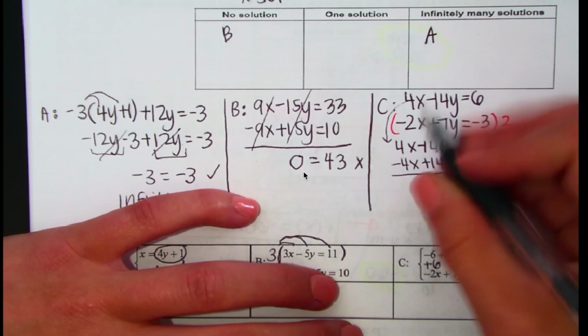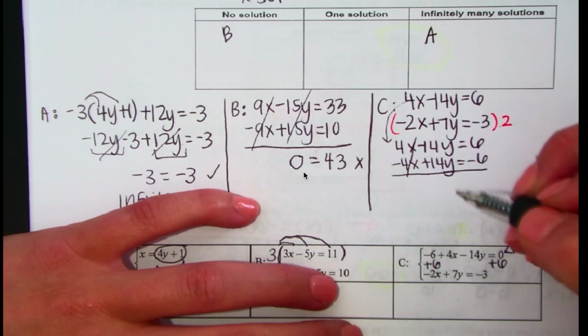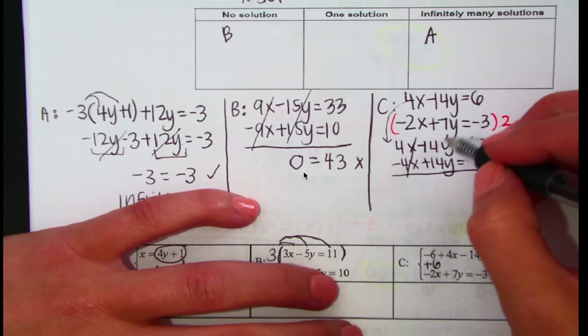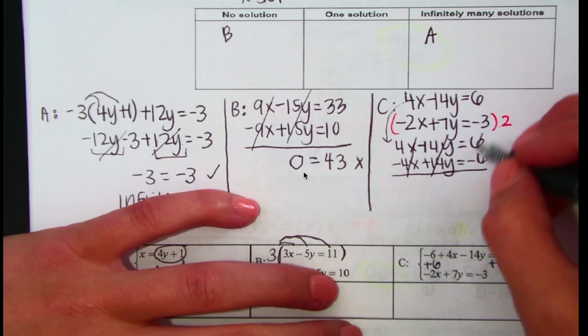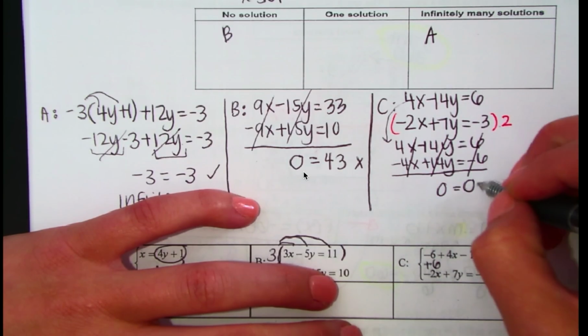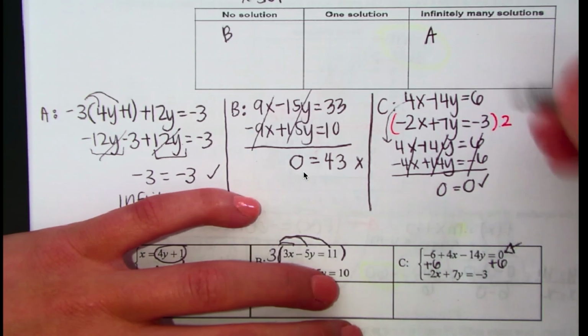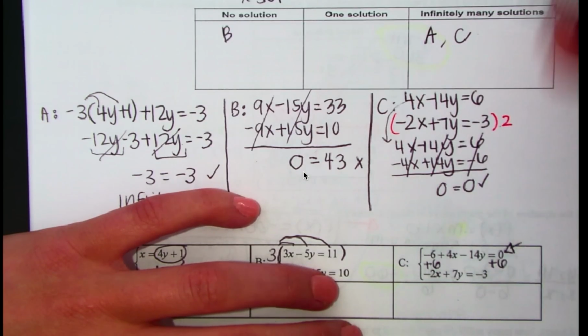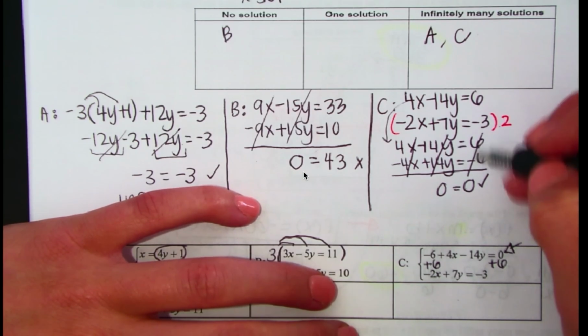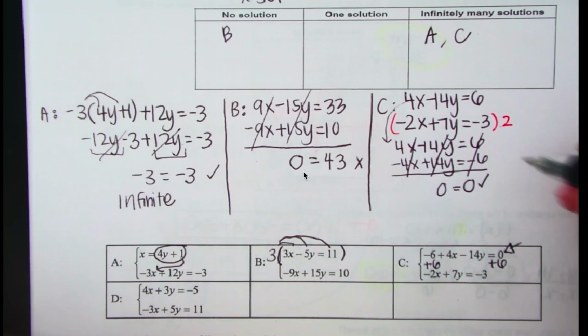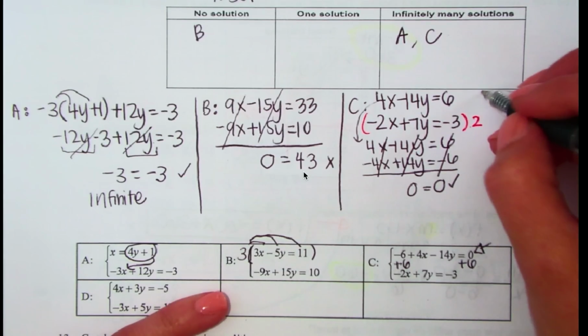So now when I add down, 4x and negative 4x cancel, negative 14y and 14y cancel, and 6 and negative 6 cancel to leave us with 0 equals 0, which again is a true statement, which means infinitely many solutions. The reason why both of these cancel out is because they're actually the same equation, and they're the same line. So they overlap completely on a graph, meaning infinitely many solutions.